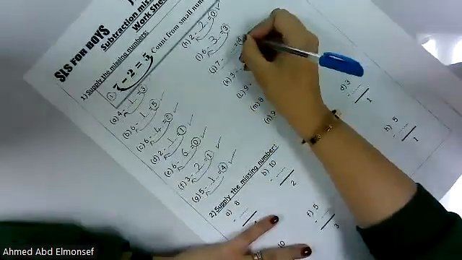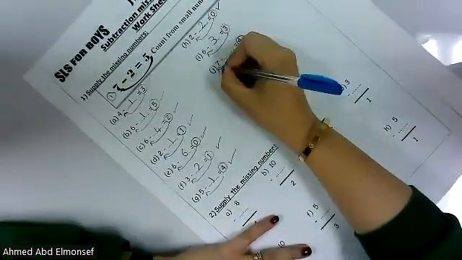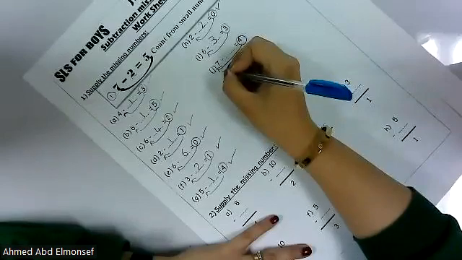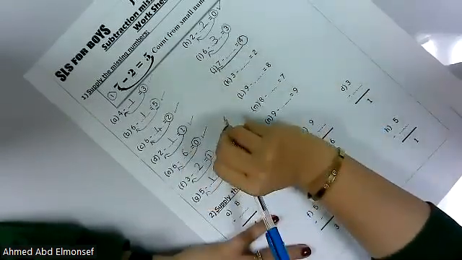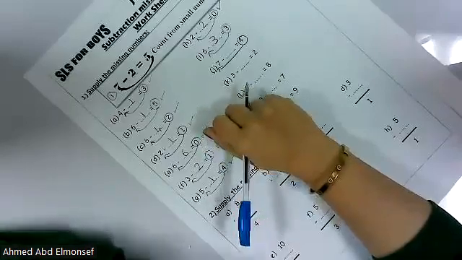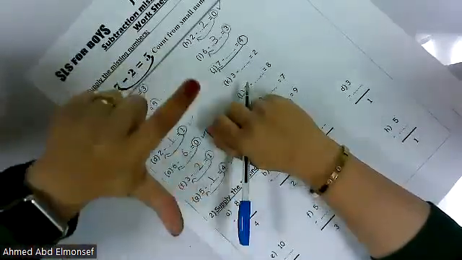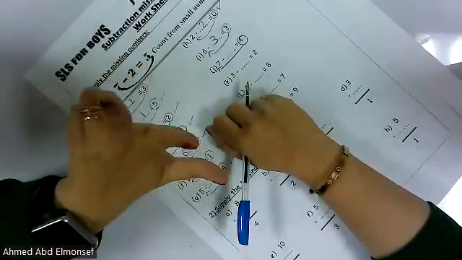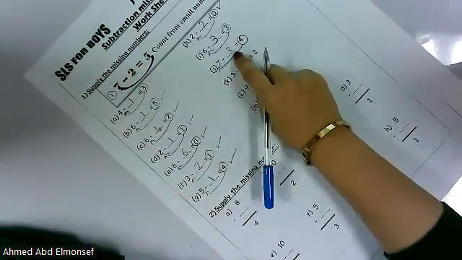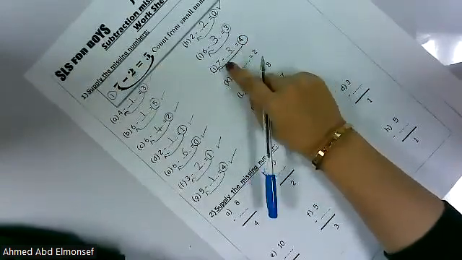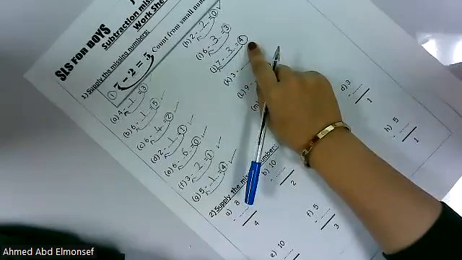Circle the small number, then make an arrow. Count from the small number till we reach the big number. So close your hands and count. After 4, 5, 6, 7. How many fingers? 3. So I'm going to write number 3. 7 minus 3 equal 4. It is right.